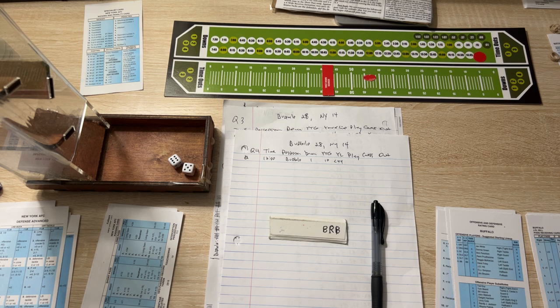The Jets were 7-7 in the real world. Let's check out what the Buffalo record was. I don't think it was very good. 4-9-1. There was no overtime in those days. 4 wins, 9 losses, 1 tie.